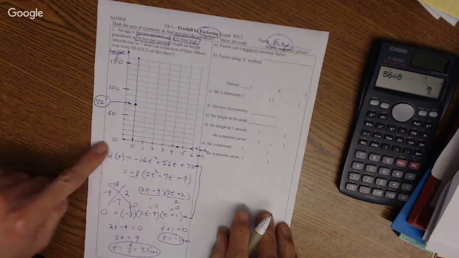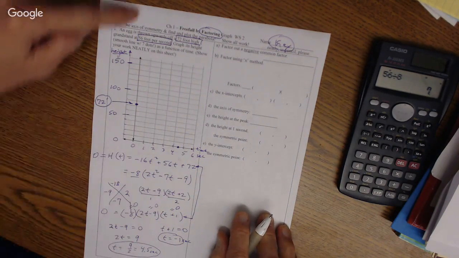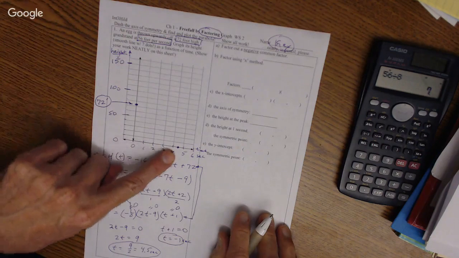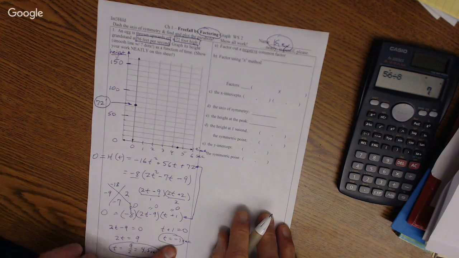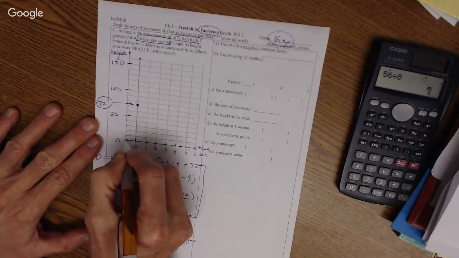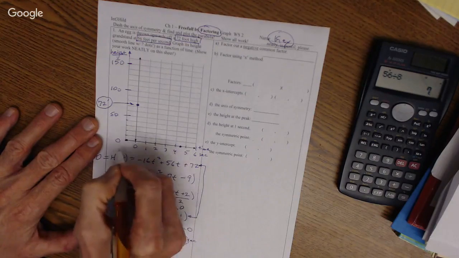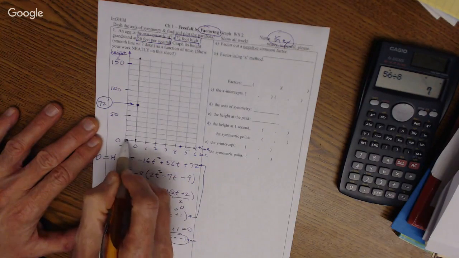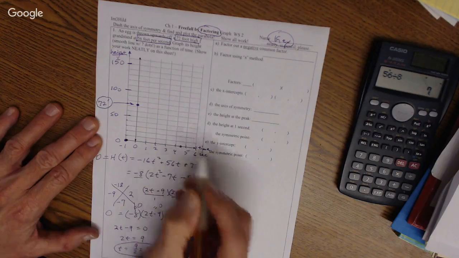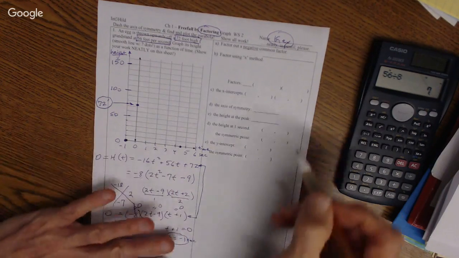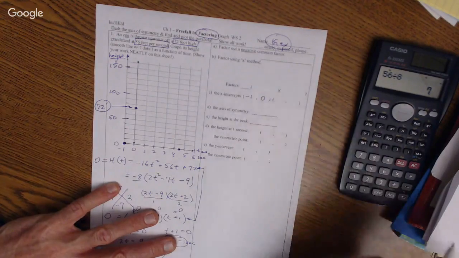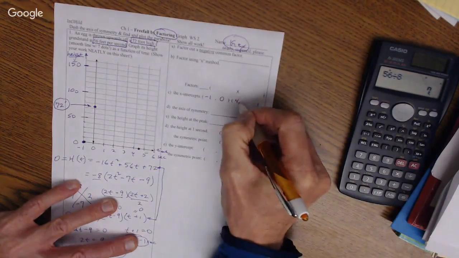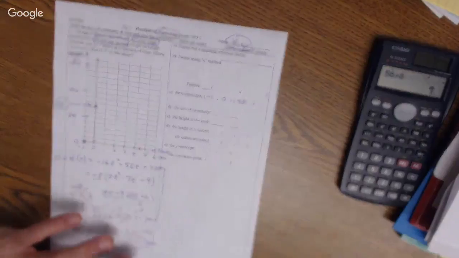So that's the time along the x-axis and the height along the y. So at time 4.5 seconds, the height is going to be 0. That's when the ball hits the ground. The other time when it's 0 is time negative 1 second. So I'm going to go over here to negative 1 second, and we'll put a dot on the x-axis there. Okay? So those are the x-intercepts at negative 1, 0, and 4.5, 0.